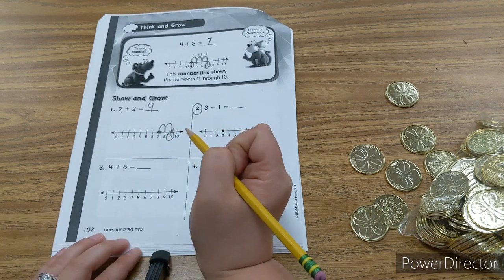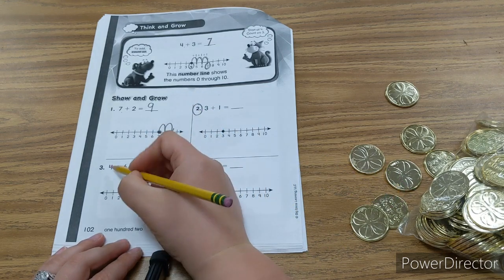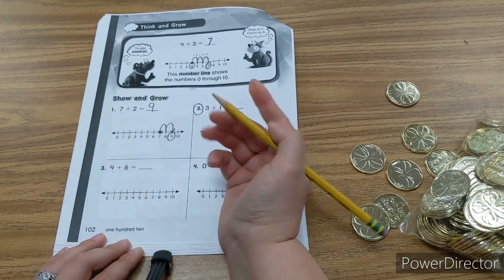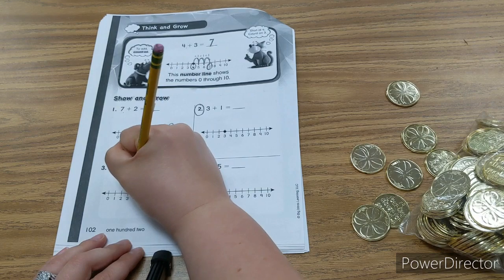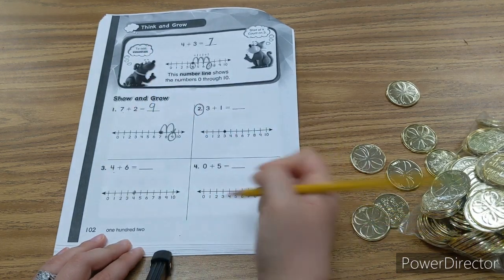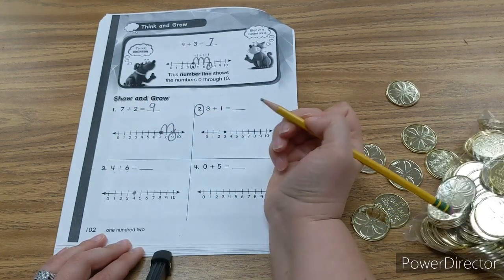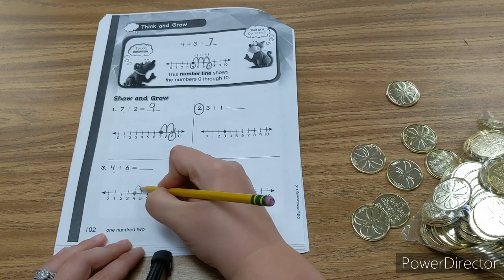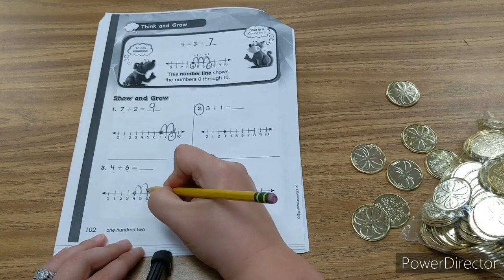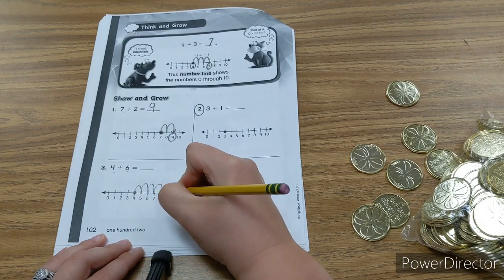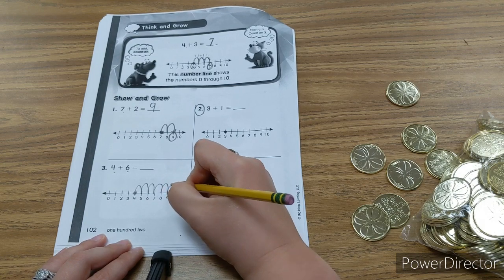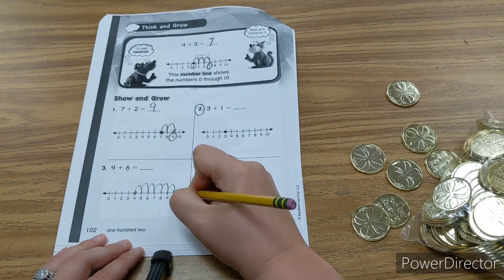All right, so let's move on to number 3. We need to start at number 4. So let's go ahead and make our little dot at number 4. And we need to count up 6. 1, 2, 3, 4, 5, 6. There's our new number.